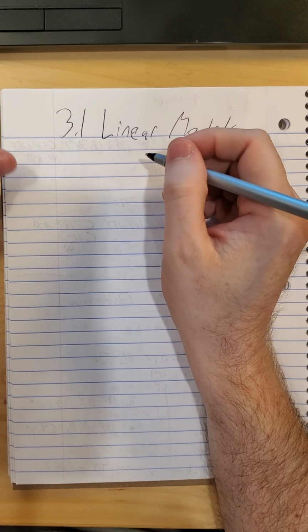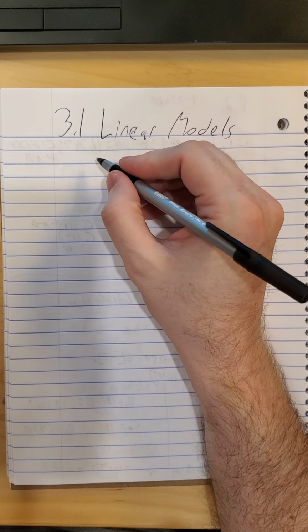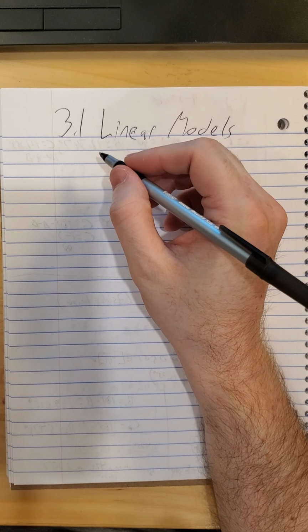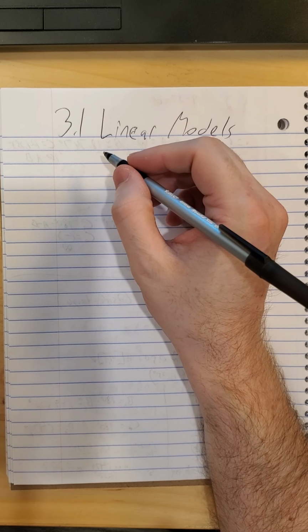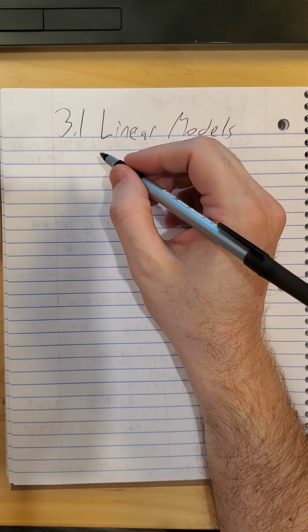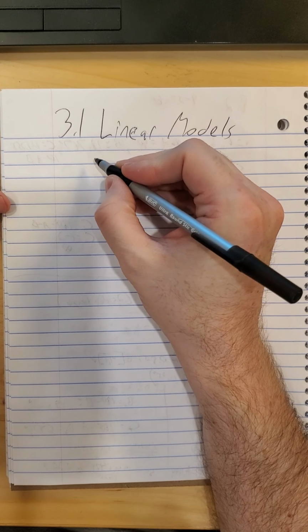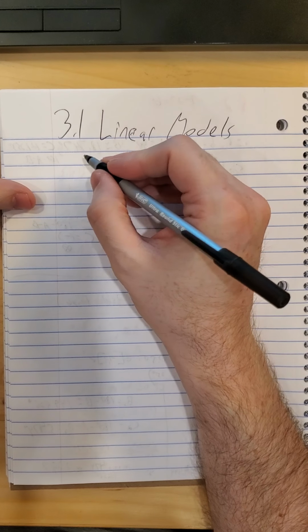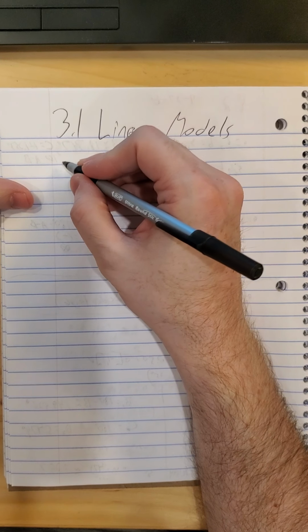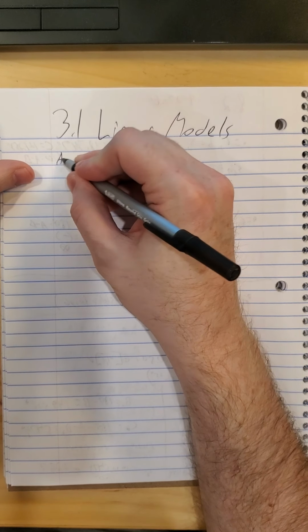So basically we're going to combine the work we did in section 1.3 on how to set up the differential equations with our work in chapter 2 on how to solve them. So we'll start with a growth and decay model.